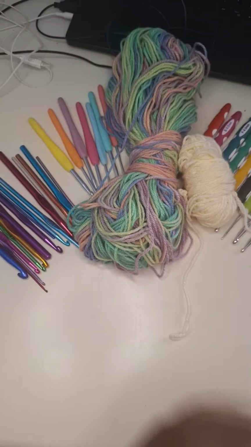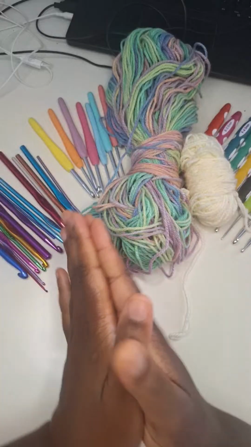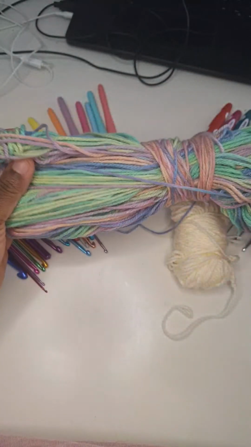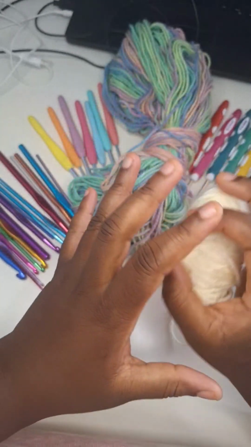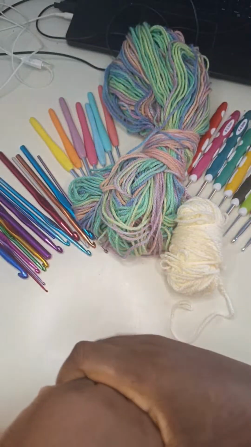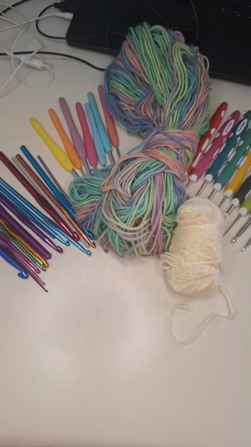So, let's grab our yarn and hook and get comfortable because we are going to start today. We are not rushing. We are learning how to hold our crochet hook and the yarn properly, comfortably, and without pain.